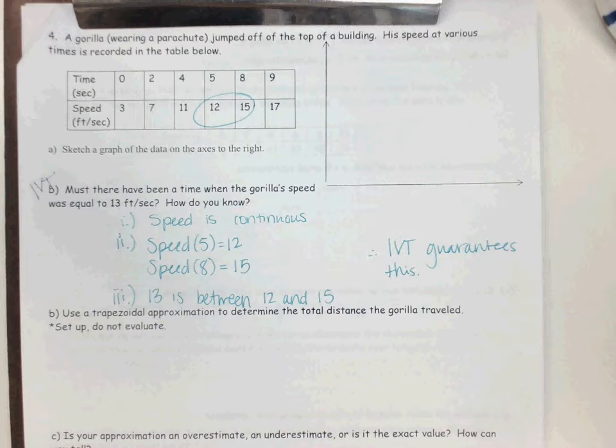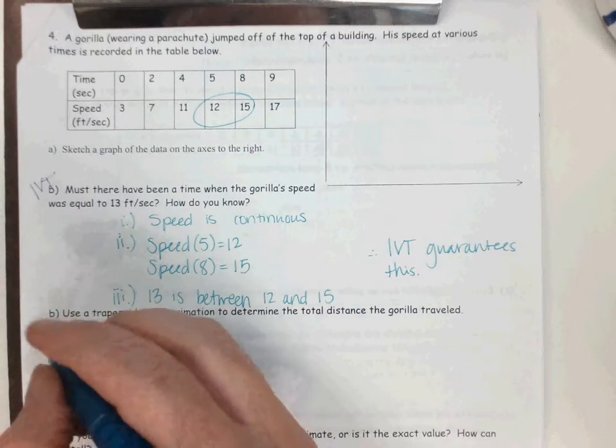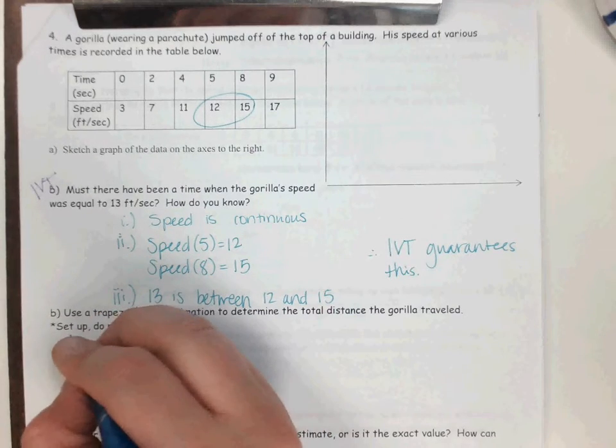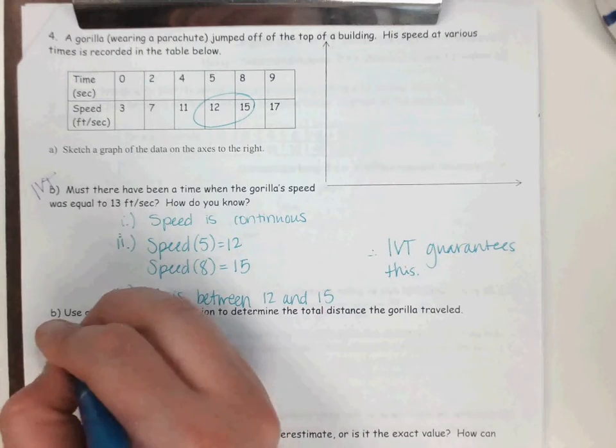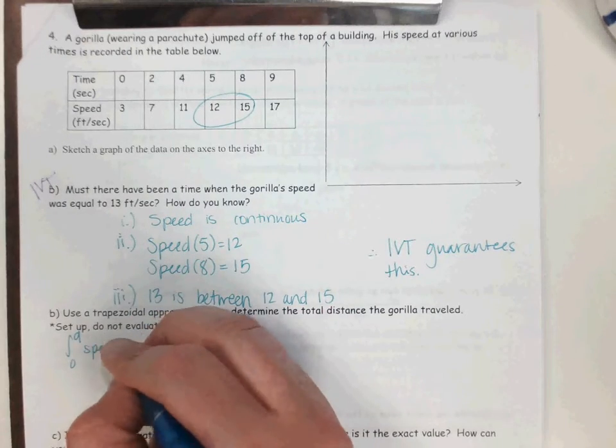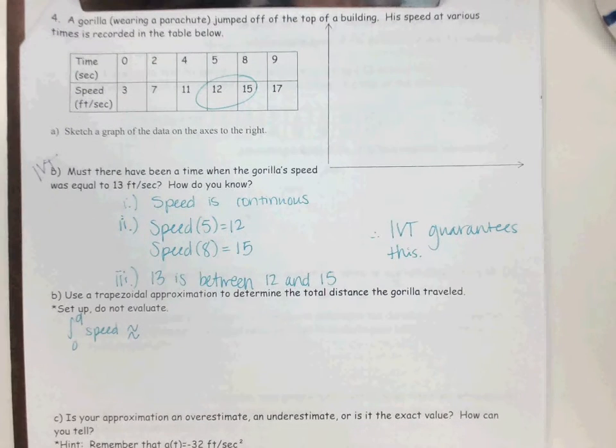Use a trapezoidal approximation to determine the total distance the gorilla traveled. Set up, do not solve. So I'm going to integrate the speed from 0 to 9 seconds, approximated by. And now we're going to go one trapezoid at a time.